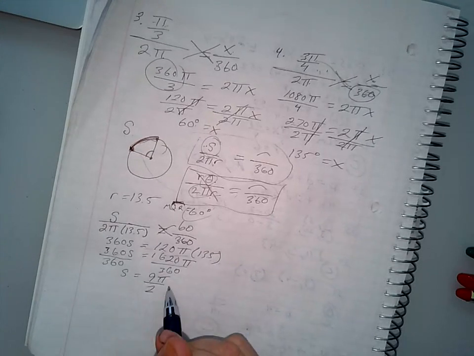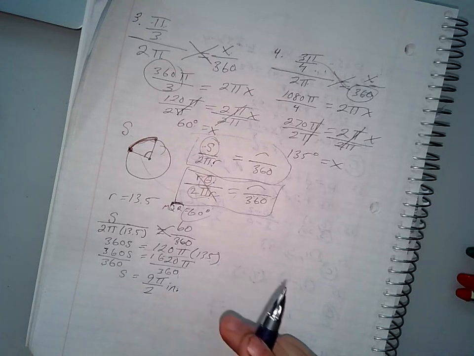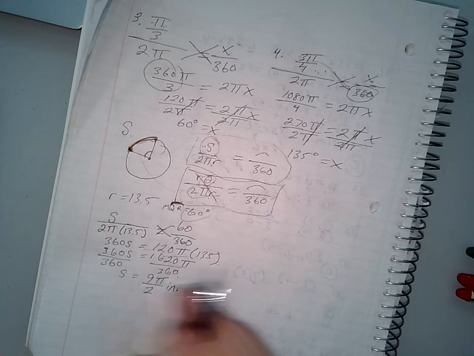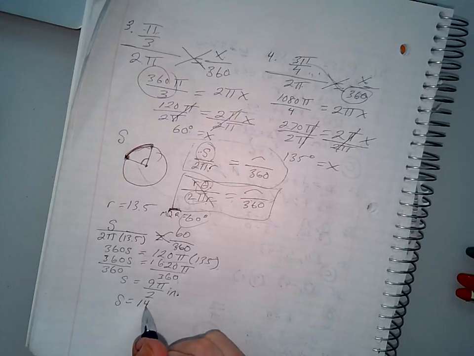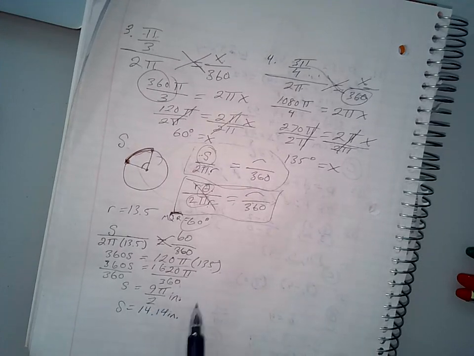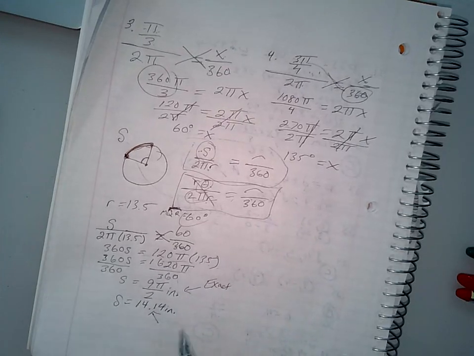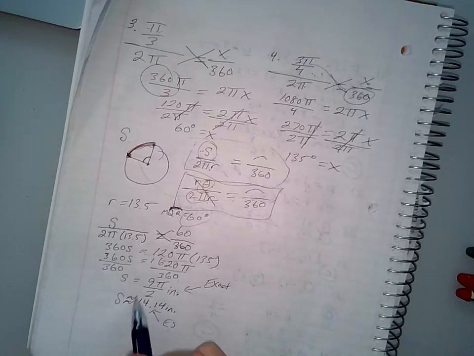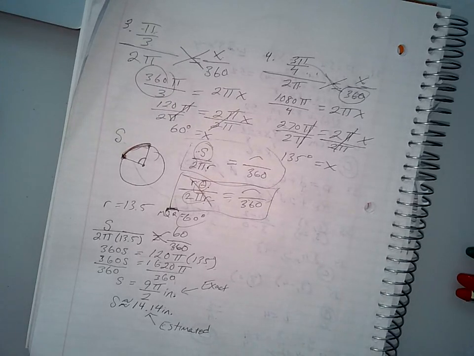Well, that doesn't tell me how many inches. This is exact, right? That would be the exact number of inches. But I need to round to the nearest hundredths place. I just want to find out how long this item is. So I'm going to go ahead and type that into my calculator. 9 pi divided by 2. And I'm going to get S is equal to 14.14 inches. So this would be the exact measure, but this would be the estimated measure. Estimated.